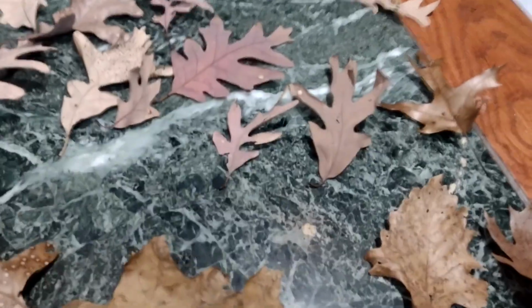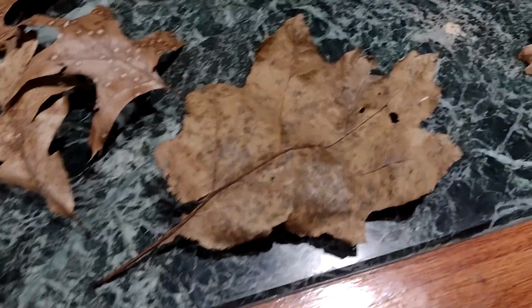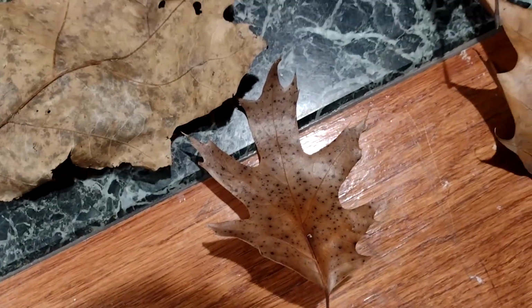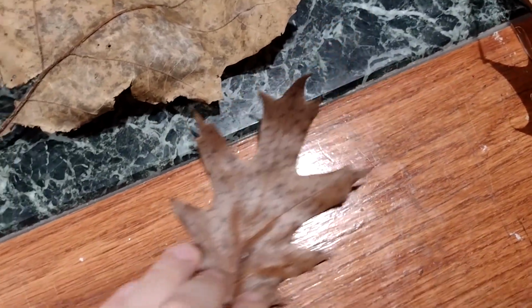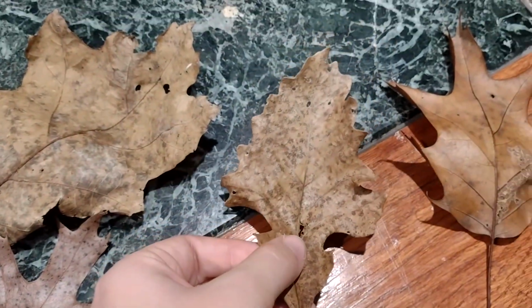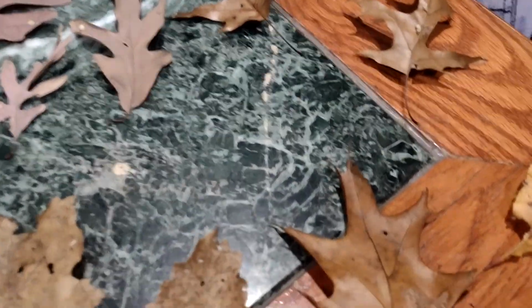Up next, just some more oak leaves. This one has some black spots that are probably caused by a fungus, some type of mold or something. And over here, I believe this is a different type of oak leaf, even though it looks different from the other ones, but I think it's still an oak leaf.